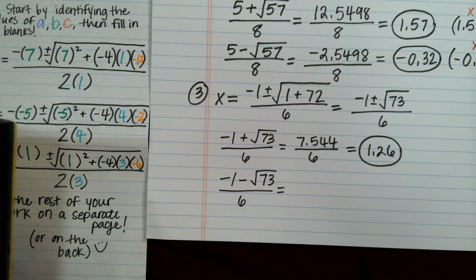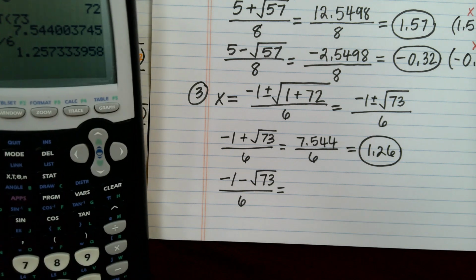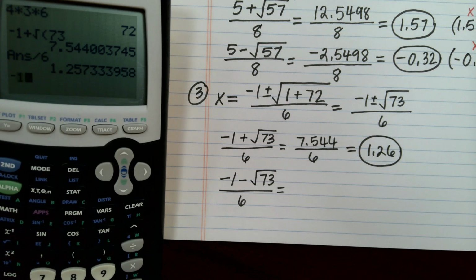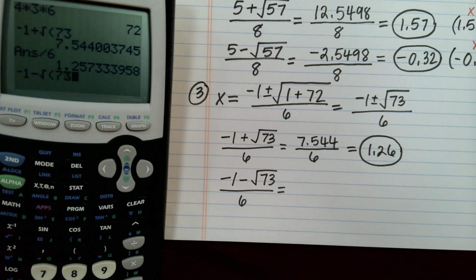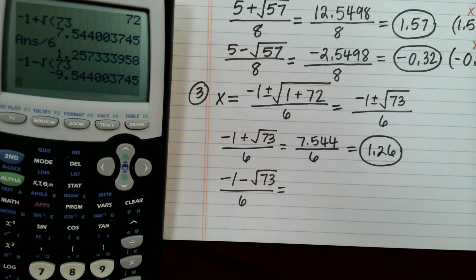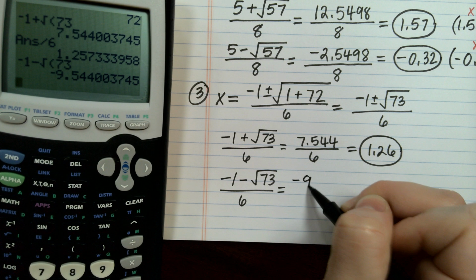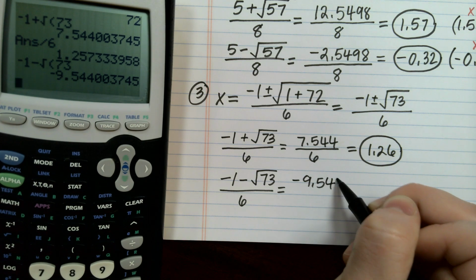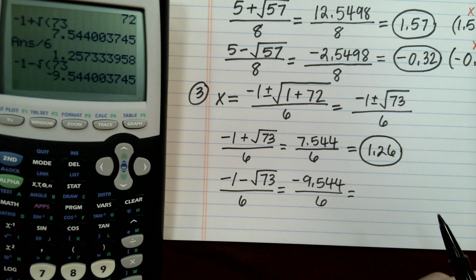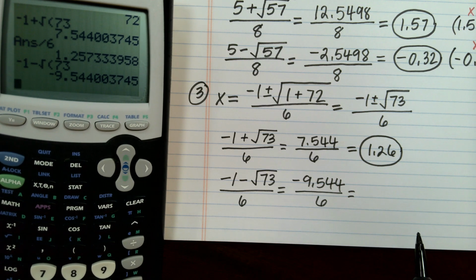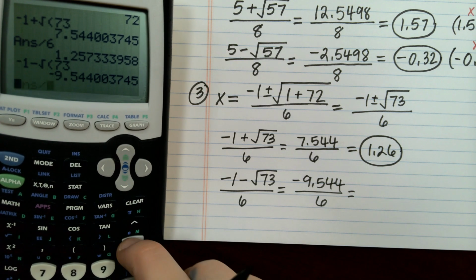Okay, so we've got the first one. Let's do the second one. -1 minus the square root of 73. I got -9.544. You guys also get that? Awesome. We'll divide that by 6.